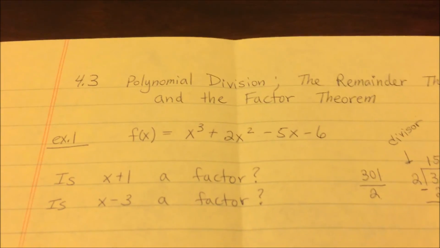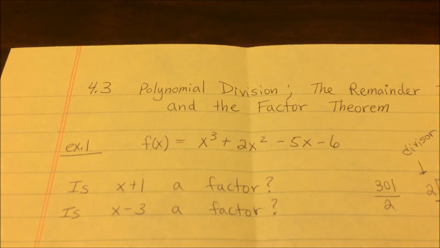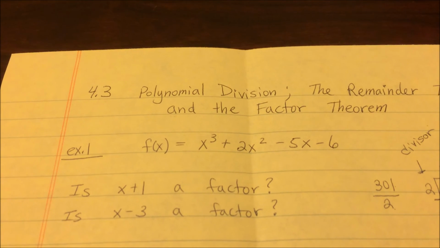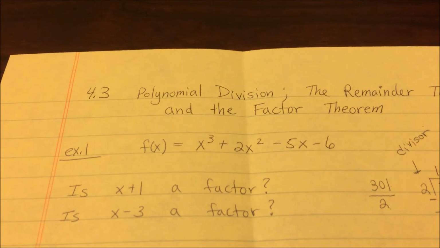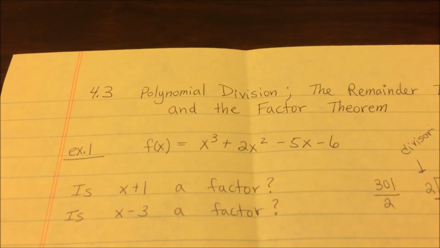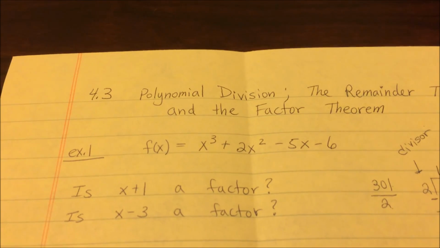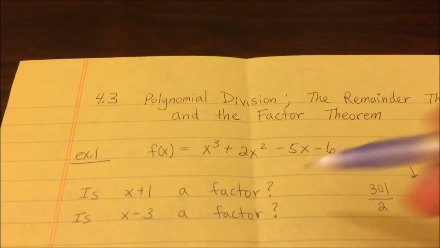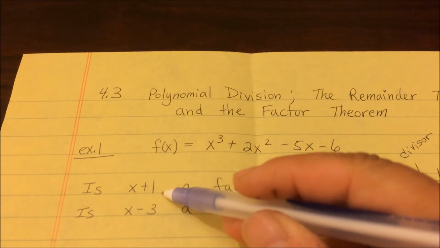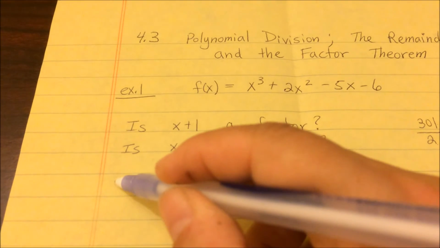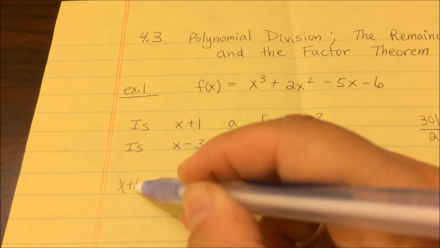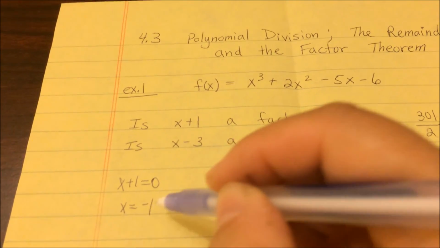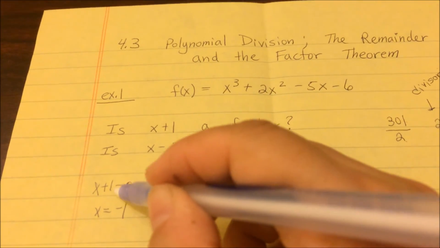Then they're asking us to take this f of x equation, x to the third plus 2x squared minus 5x minus 6, and see if x plus 1 is a factor, and also if x minus 3 is a factor. So let's start with the first one, the x plus 1. Is that a factor? When you're given something like this where you have x plus 1, you're going to set that equal to 0. So x plus 1 equal to 0, and x is equal to negative 1. Okay? So then negative 1, oh, I'm sorry.